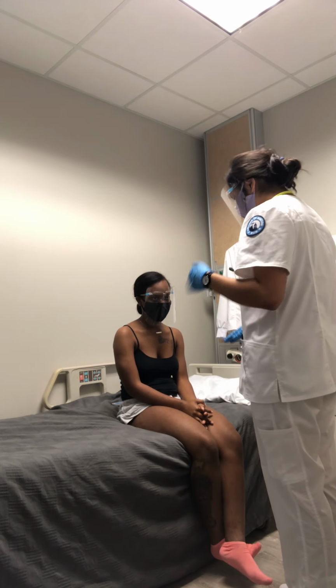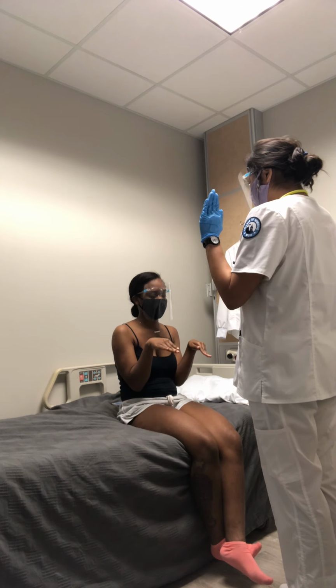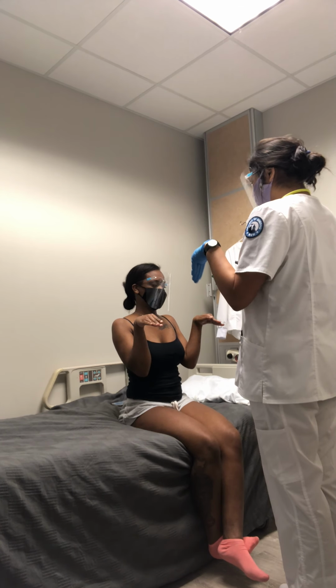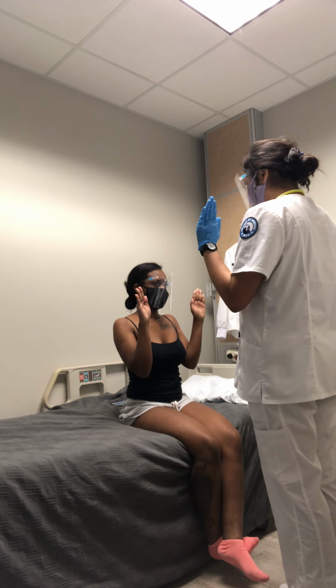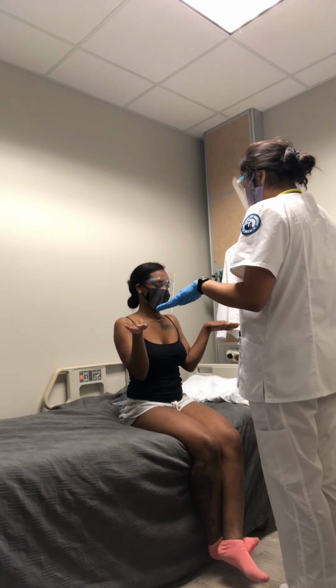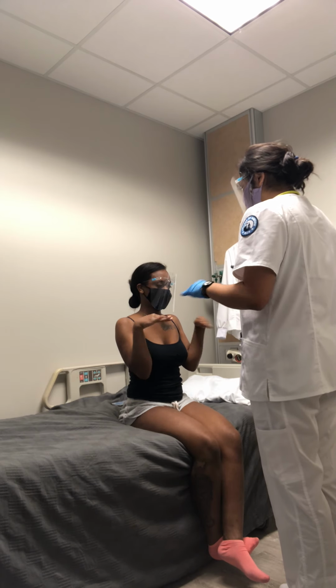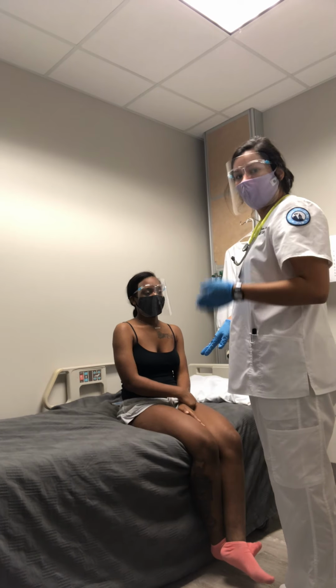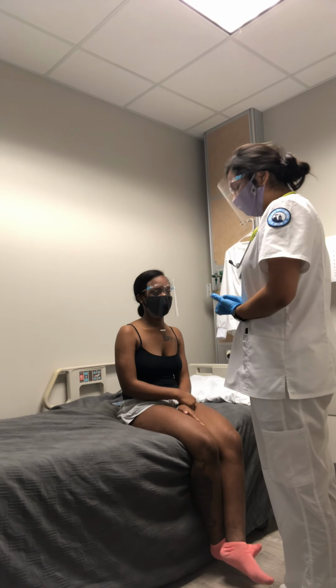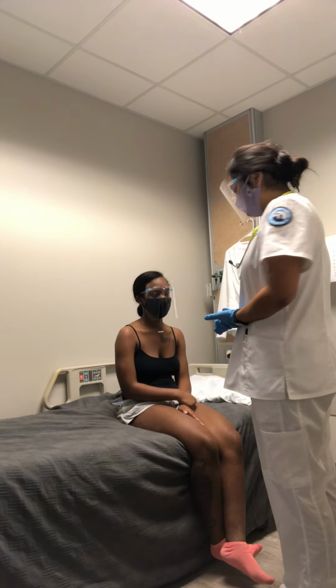So now I'm going to ask you to do your hands like this, and I want you to bring your hands all the way down and bring them back up for me. And I want you to take your wrist and go like this. Okay. Range of motion in wrist was equal bilaterally and both graded at a full range of motion.